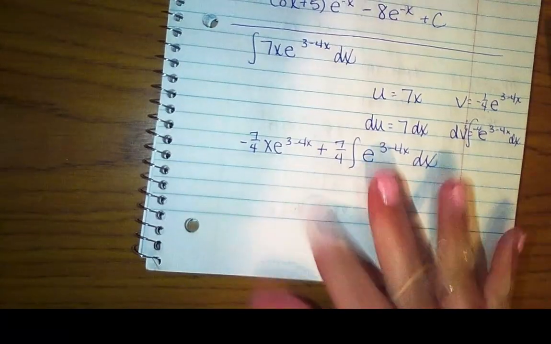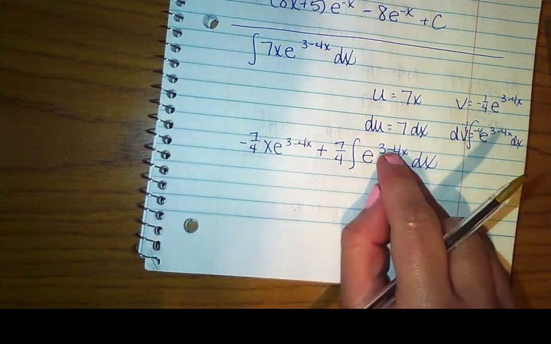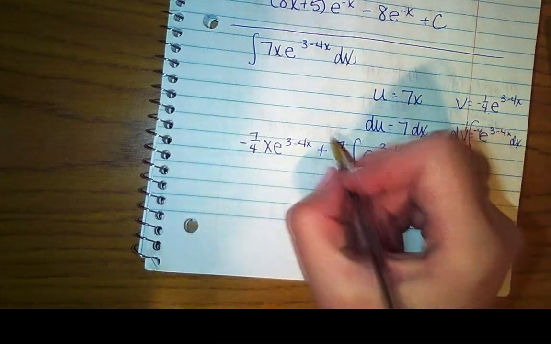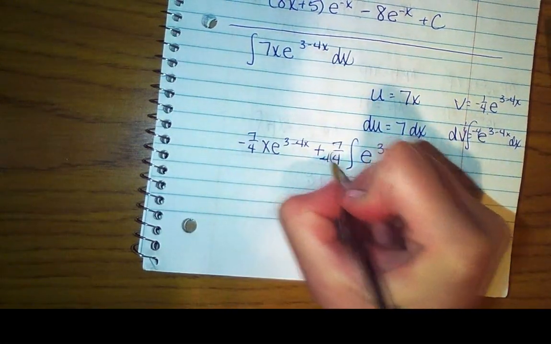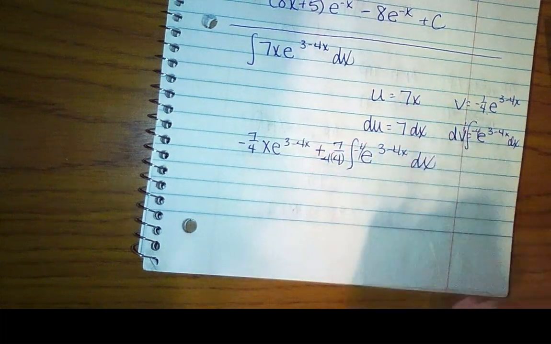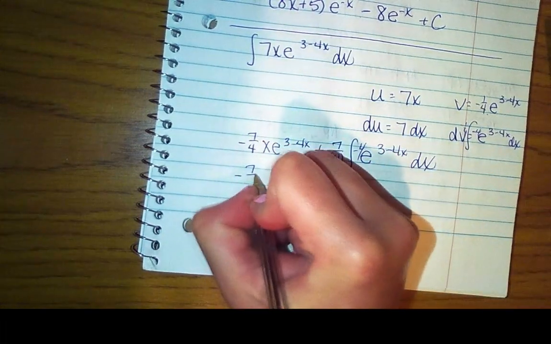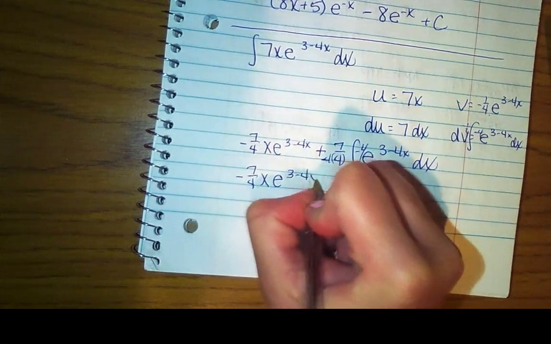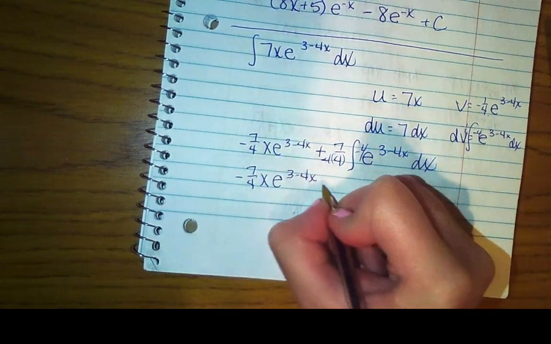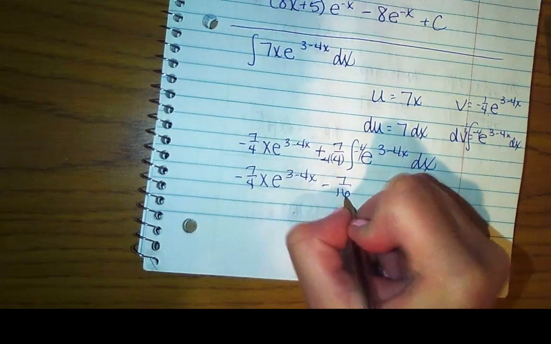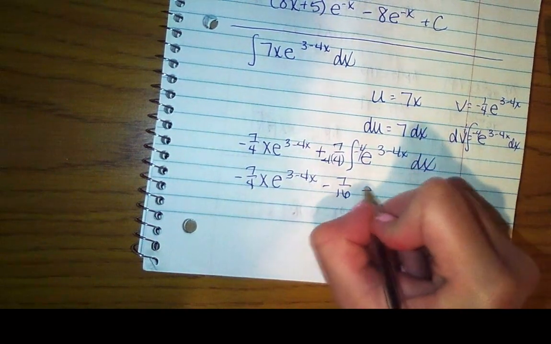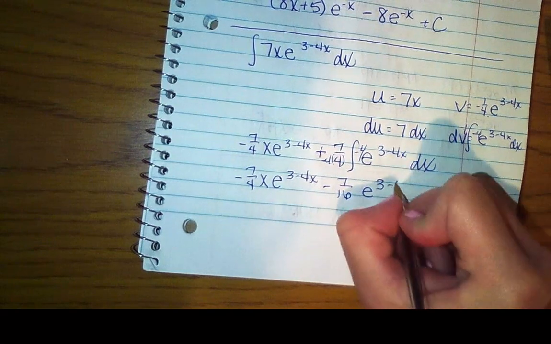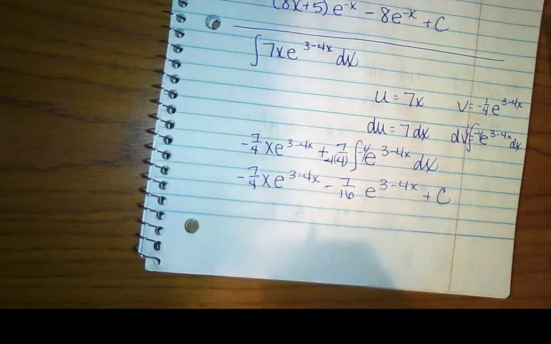So all I got to do is integrate this. Well, I need a -4, so I'm going to balance with a -4 out front. And so now I've got a -7/4 x e to the 3 minus 4x. This becomes a -7/16. And then I've got an e to the u du. So e to the 3 minus 4x plus c.